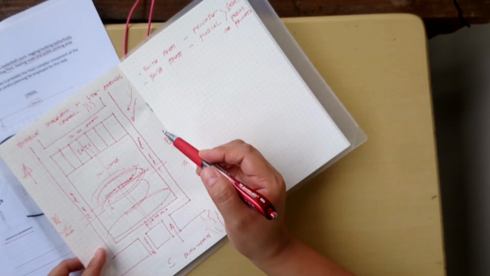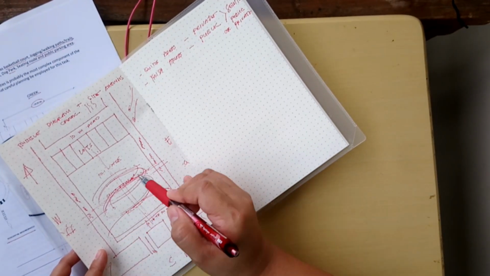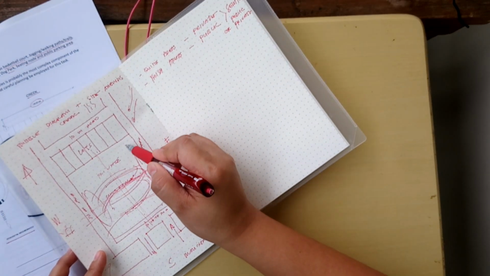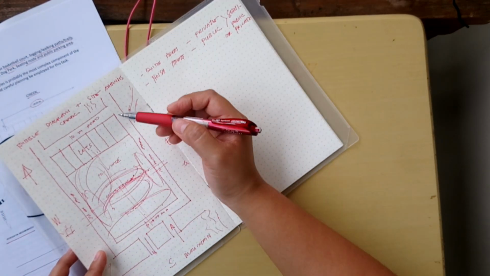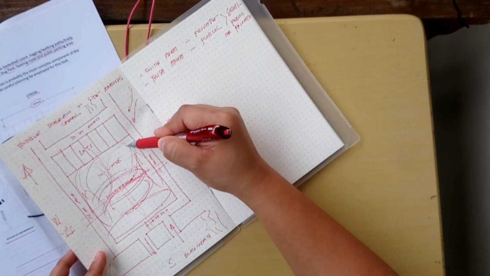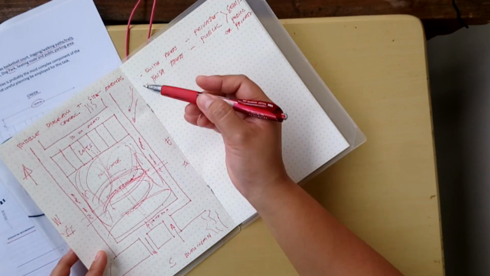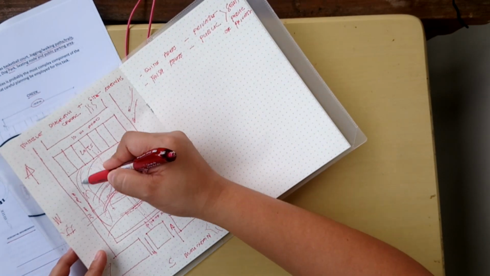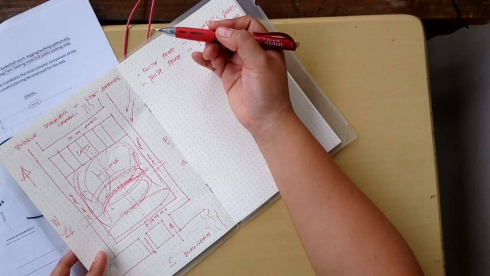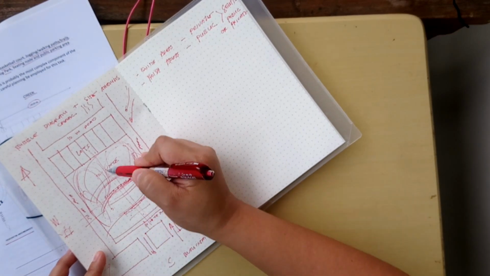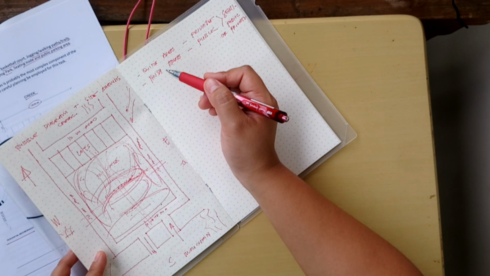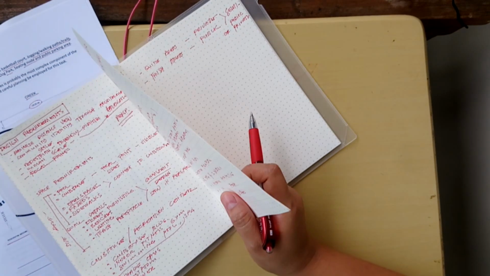So this is your parting, and then this is your, you could make this active, and then more. So public, private, semi-public. Okay.